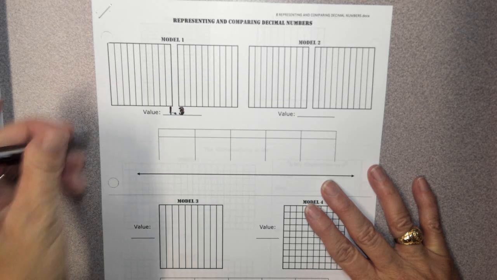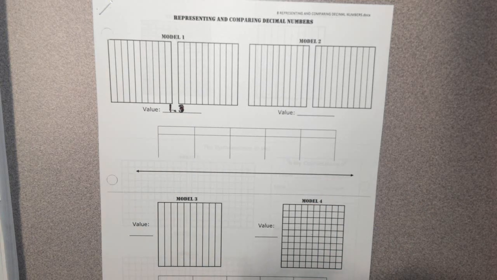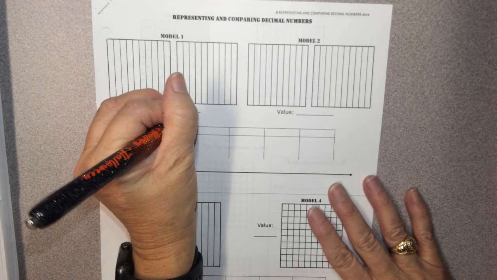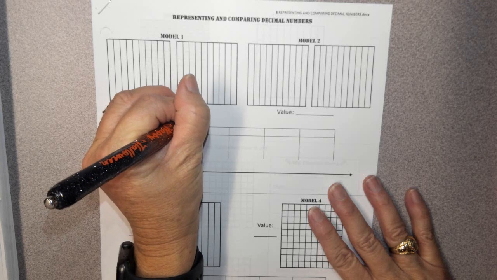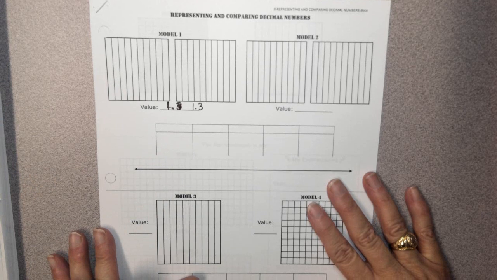Ooh, looks like my pen is bleeding some ink. 1 3/10. There we go. That looks a little bit better.